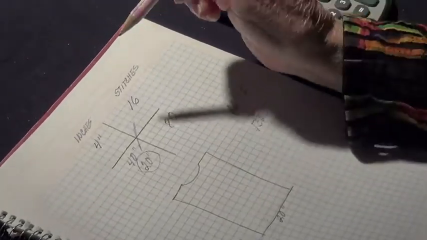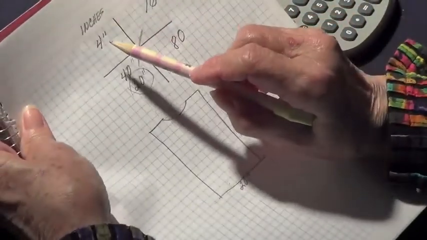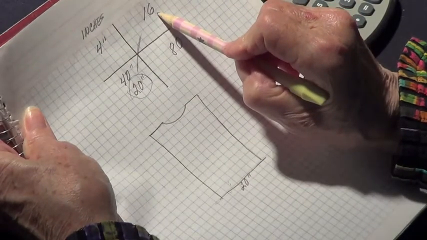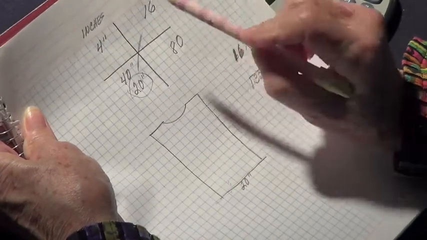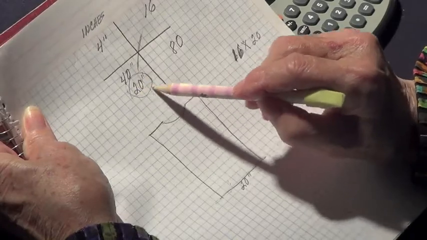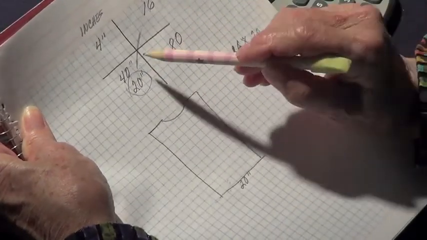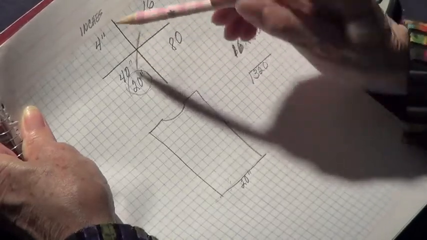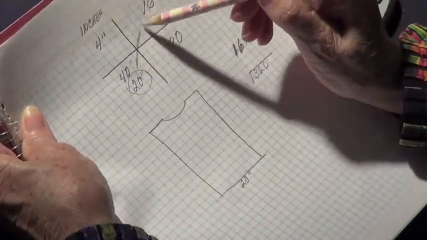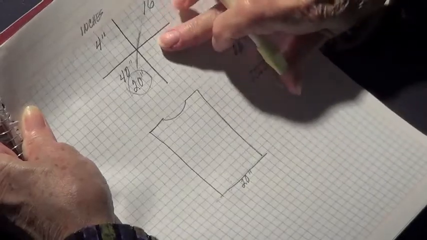So this is the trick. The trick is 4 inches, 16 stitches. If I want 20 inches, how many stitches do I need? And it is multiply the two given numbers. We don't have that one yet.